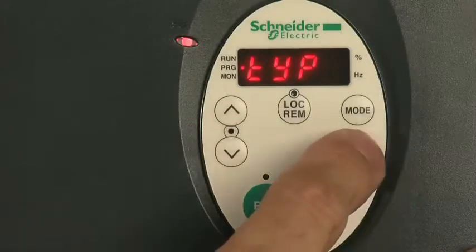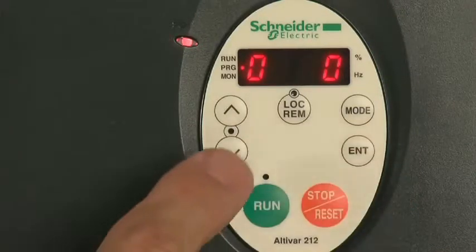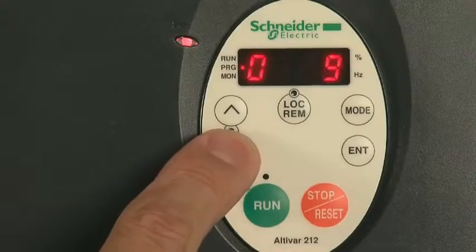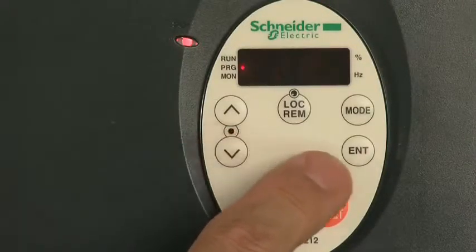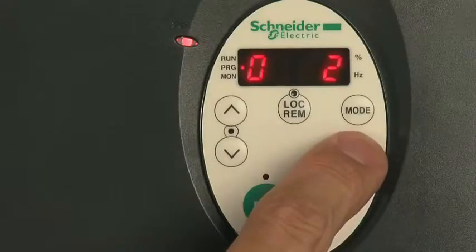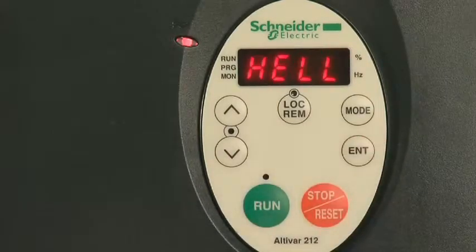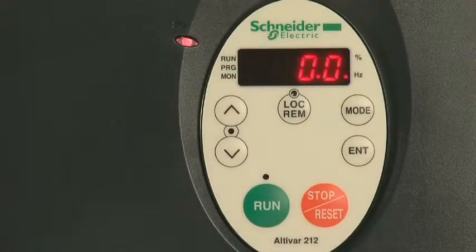Press ENT. Use the up or down arrow keys until 2 is displayed and press ENT to save your choice. The device will restart and go back to the start screen with your changes saved.